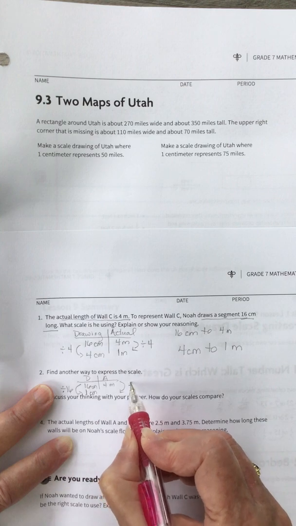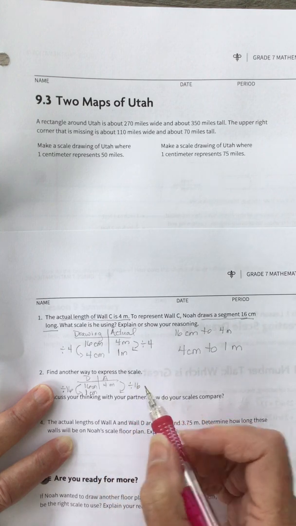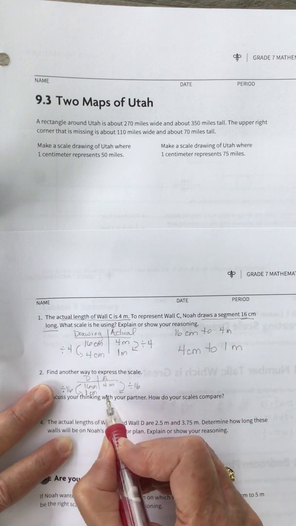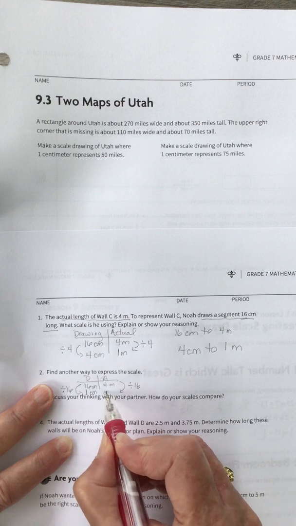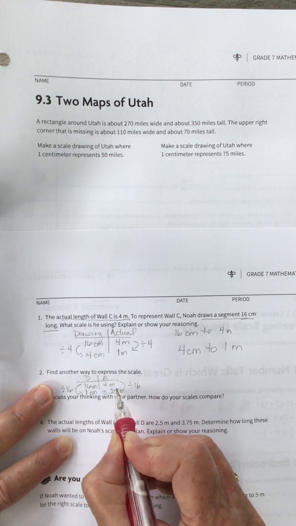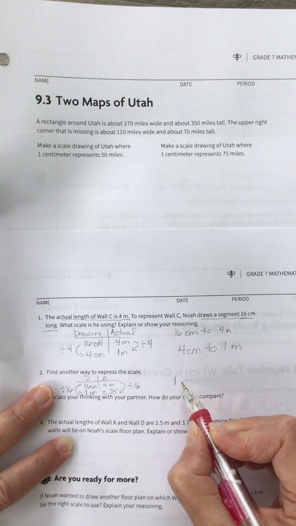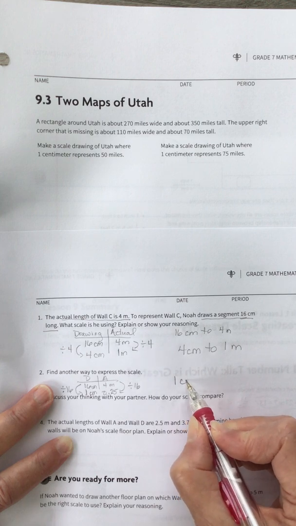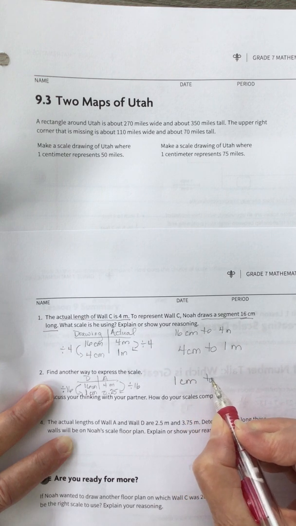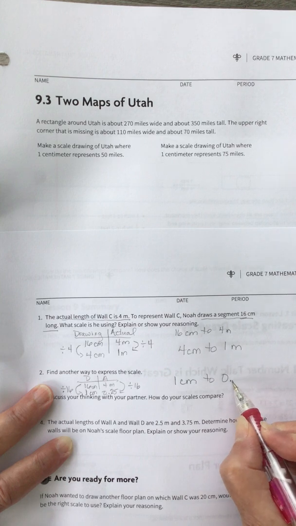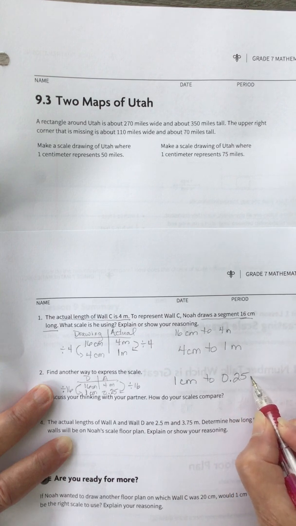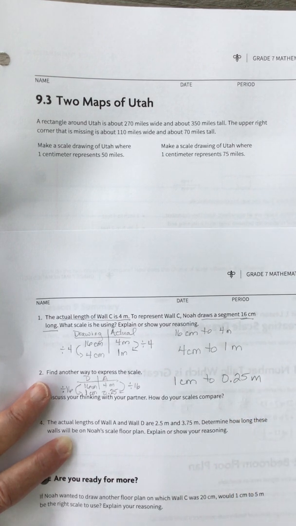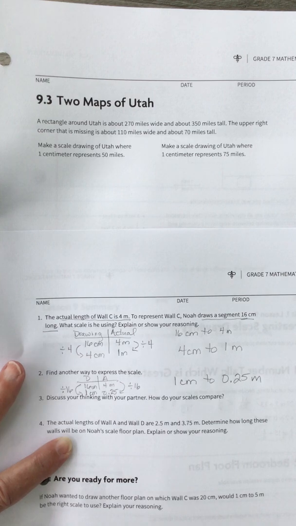Here to here, divided by 16. That's 4/16, which is 1/4, which is a decimal. So we could also say that the scale is 1 centimeter to 1/4 of a meter, or 25/100 of a meter. So that is another way to express the scale.